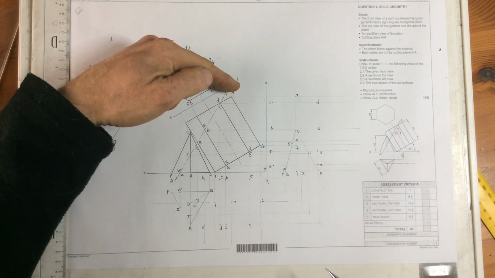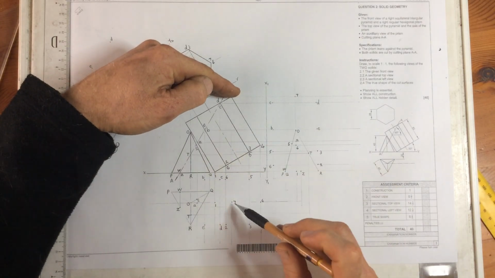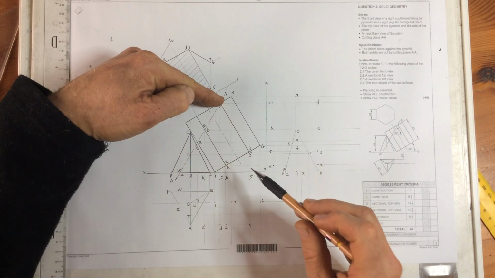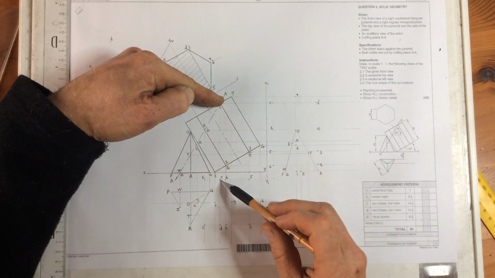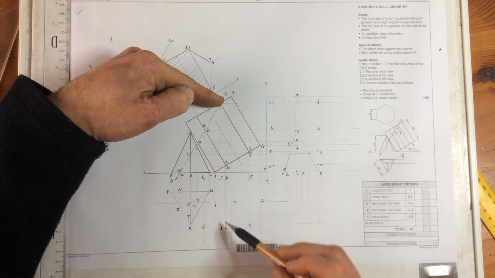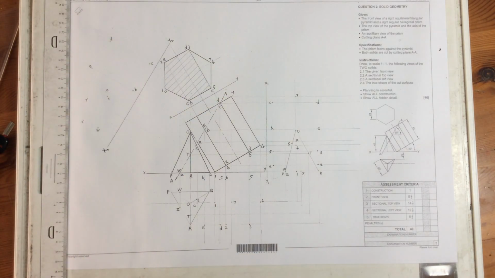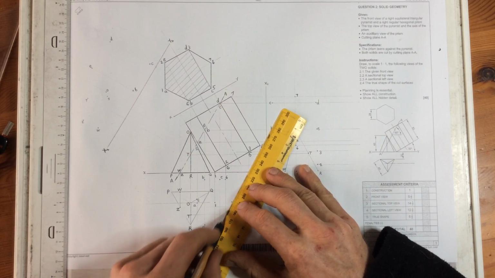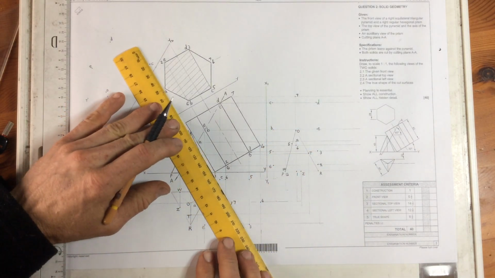So can I see number 7? Yes, definitely. I will be able to see number 7. Will I be able to see C and D? Definitely. My finger is touching them. So there's C and D. I can definitely see those points. So let me start by drawing lines going between 7 and D and 7 and C.